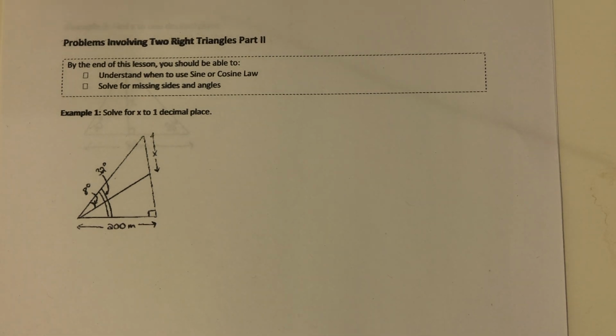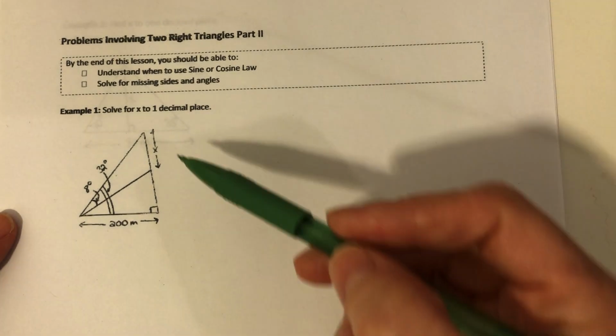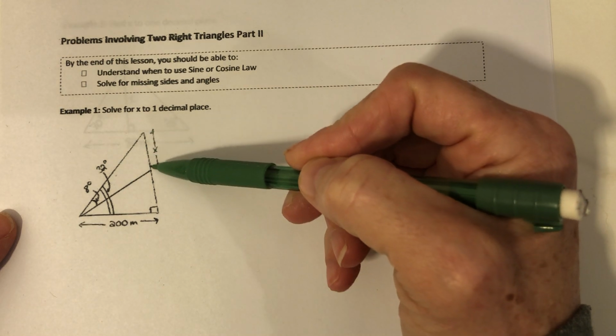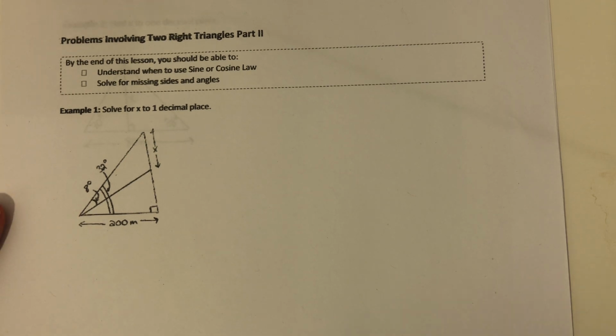So let's look at the first example here. It says solve for x to 1 decimal place. Notice that x is this side of the top triangle. Also notice that x is the side of a non-right triangle. So we cannot use SOHCAHTOA in the top triangle because it is not a right triangle. So that would take us to sine or cosine law.